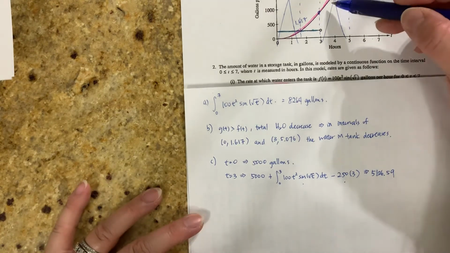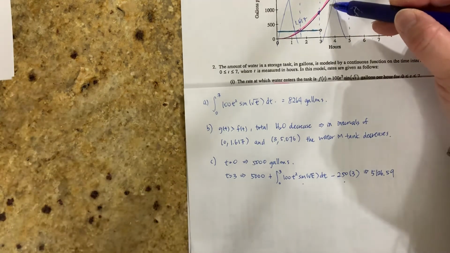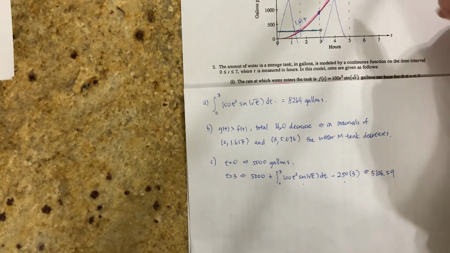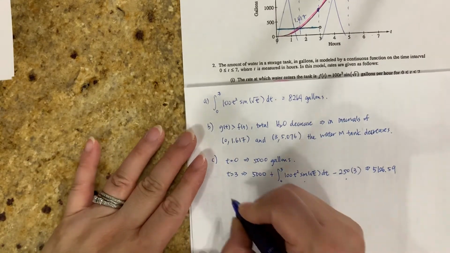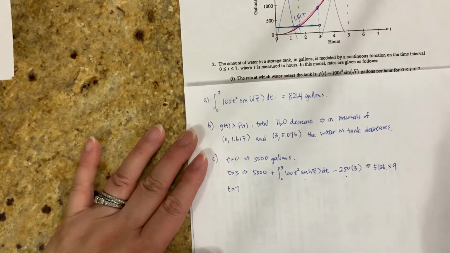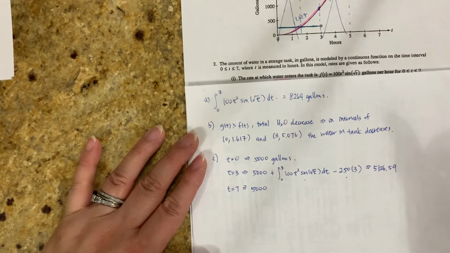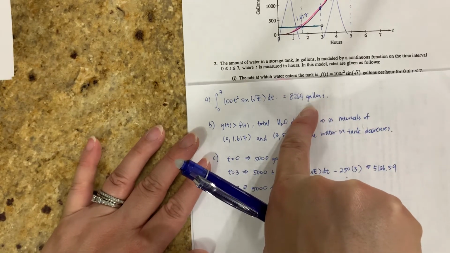Okay, so then after that, more water is leaving, then more water is entering. So you continue on. And then at the end of the 7th hour, I am once again having more water come in. So let's see if that will give us the most. So at the end of T equals 7, right? You have 5,000 that you started with, plus we got the answer already from the previous problem, right?